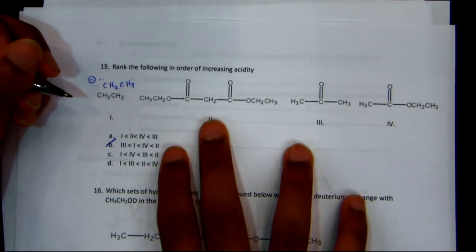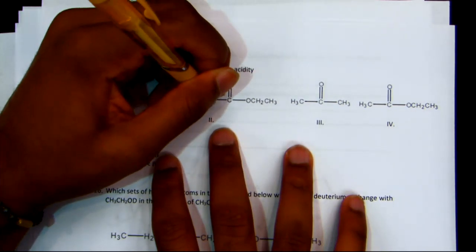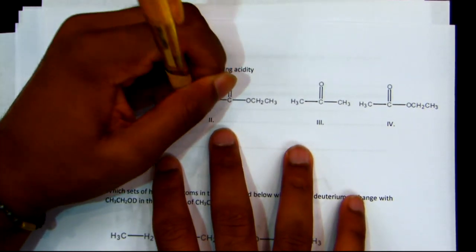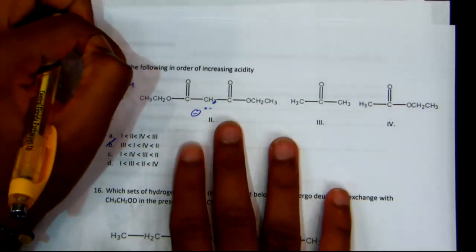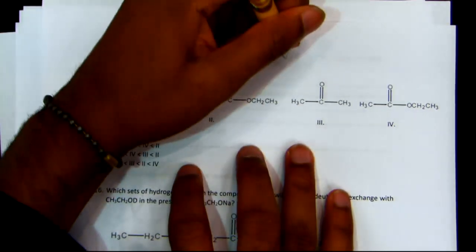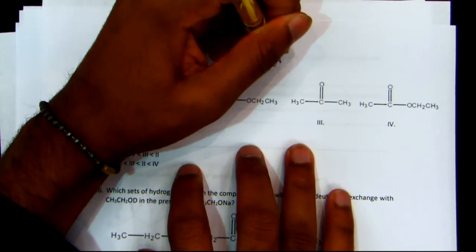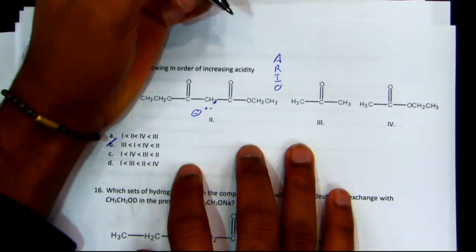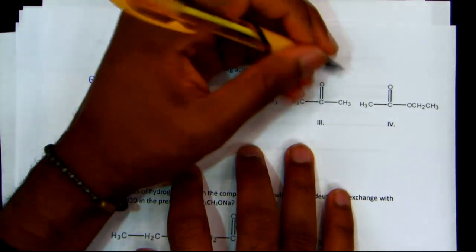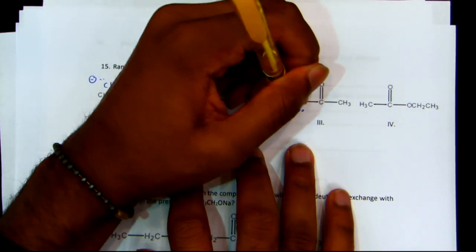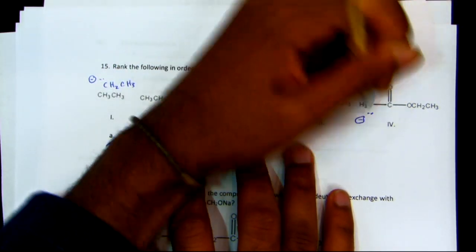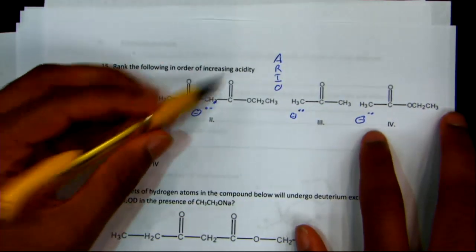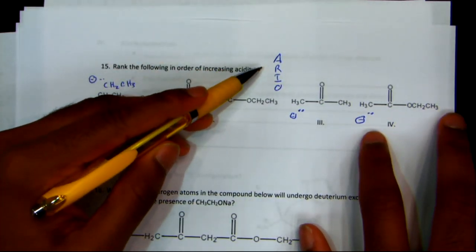Between these two, it has, let's say, a deprotonated negative charge. This one participates in resonance with 2 carbonyl groups. So that's good. So going back to our ARIO thing, if I wanted to compare these 3, the negative charge is on the carbon, so I have to go to resonance.